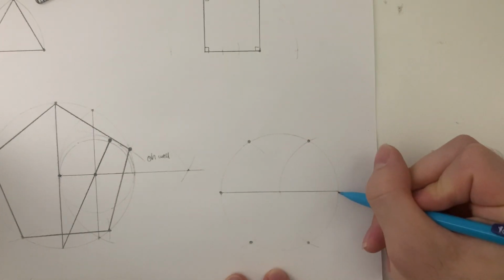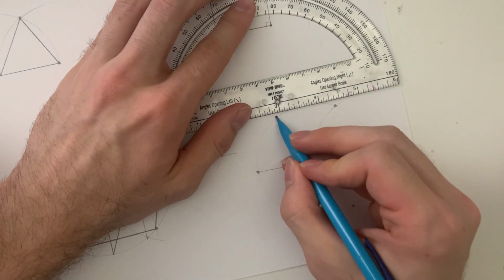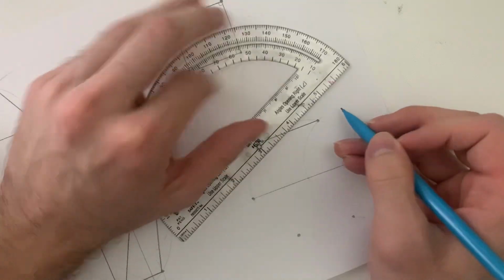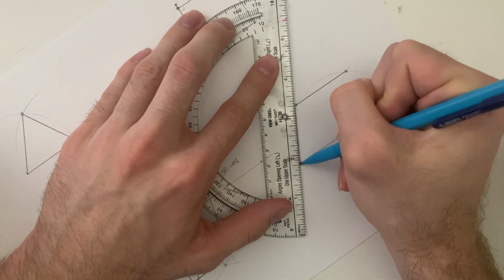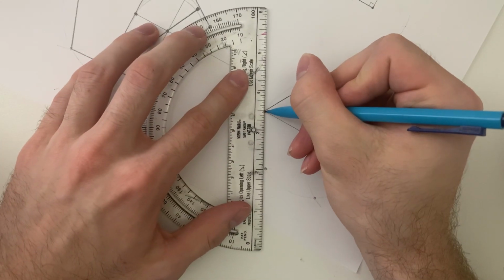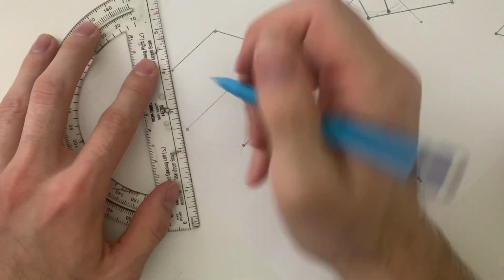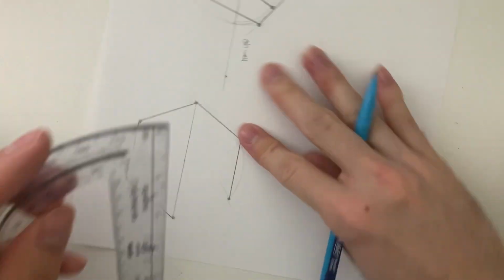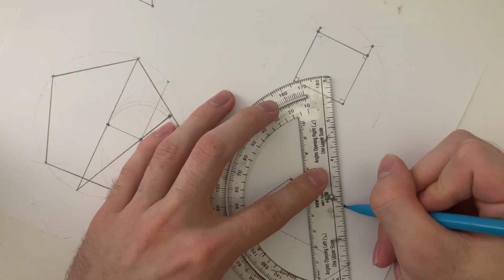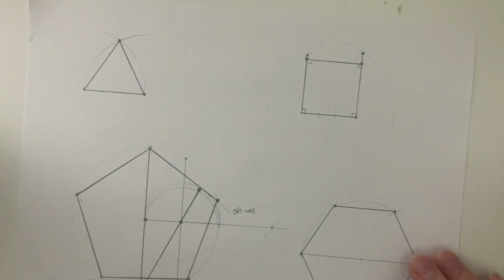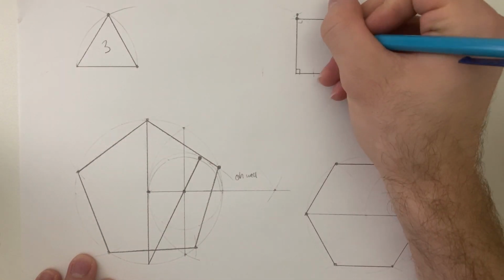And maybe you can believe or convince yourself that this hexagon indeed is regular, because it's essentially just made up of 6 equilateral triangles. All of those angles in the triangles are going to be 60 degrees each. So ultimately, I get a regular hexagon. So there we go. Those are constructions for the first 4 n-gons.